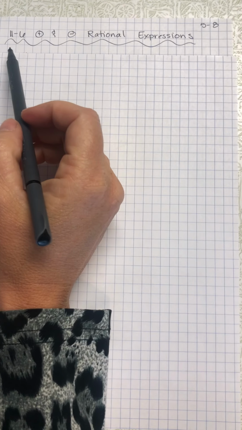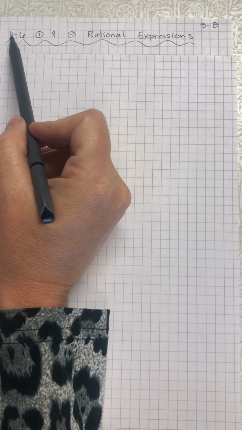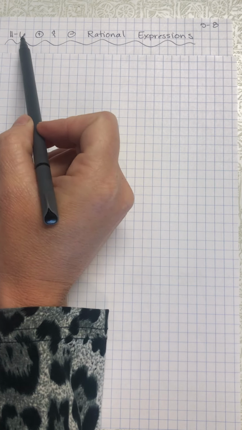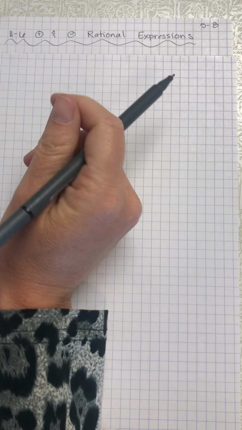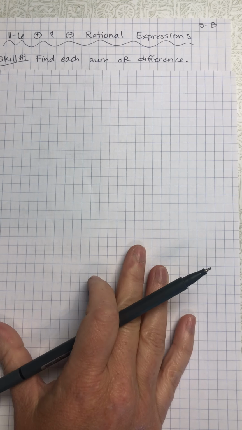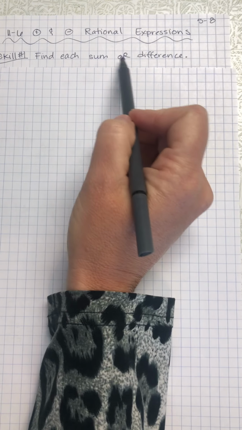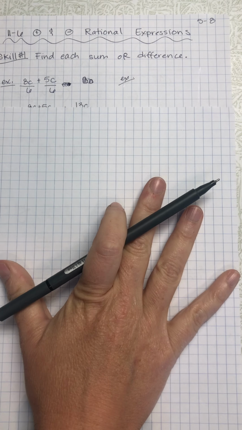Hi, 8th grade. Today we are going to continue in Chapter 11, moving on to Lesson 6, Adding and Subtracting Rational Expressions. I'm going to dive right in. Our skill is to find each sum or difference.